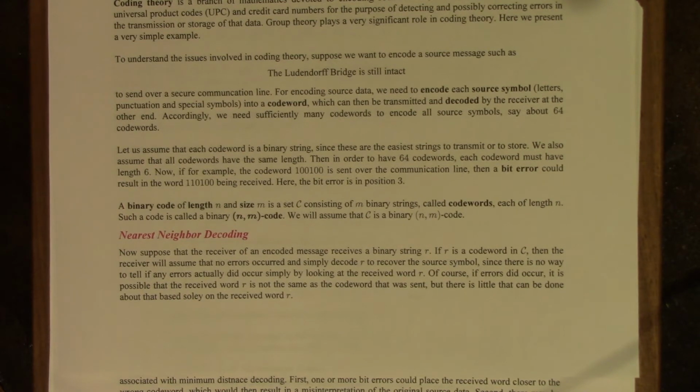They're designed primarily for efficient transmission of data. If your transmission lines are restricted in bandwidth or your storage is restricted in capacity, then these things come into play. But that's really a separate issue.